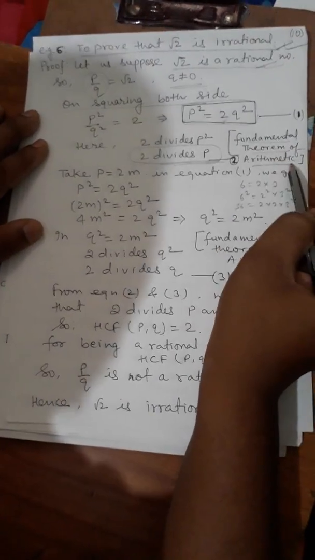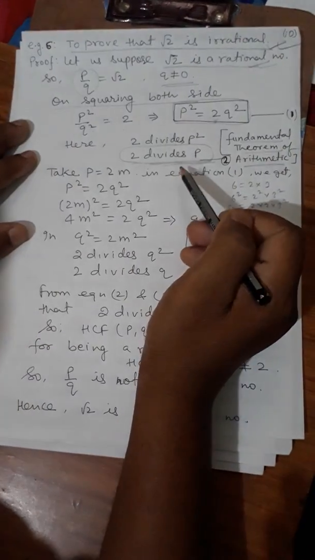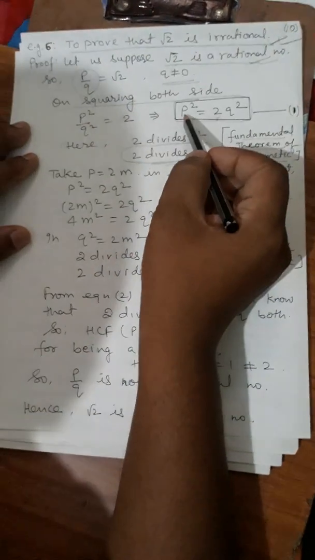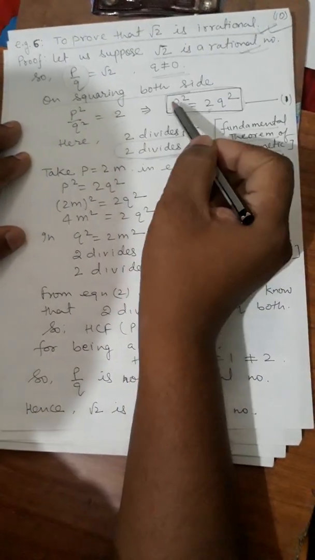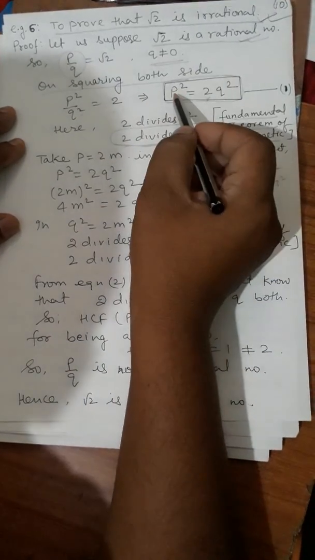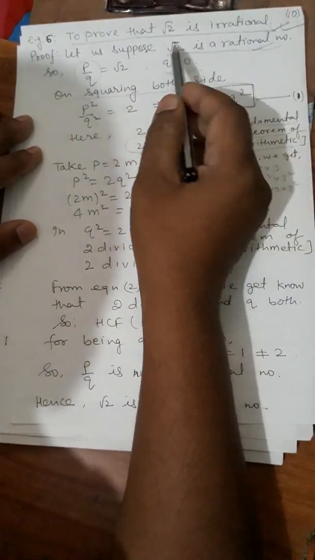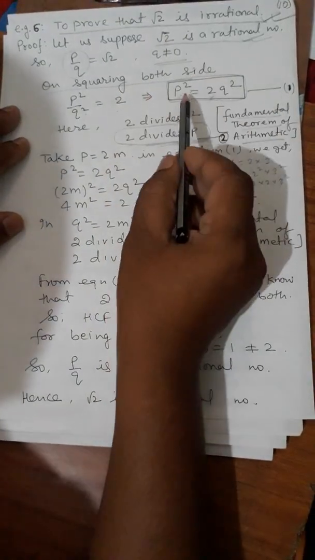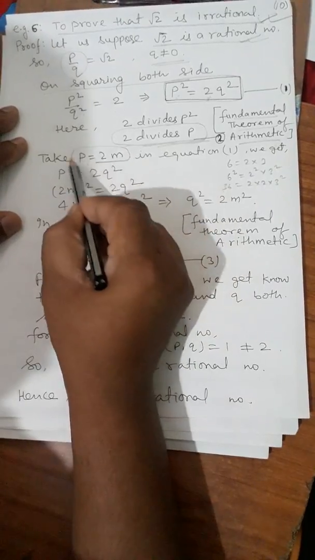Fundamental theorem of arithmetic. Okay. Now, if the root is 2, we have to take 2m in the place of p. If the root is 3, we can take 3m here. If the root is 5, 5m. So here the root is 2, and in the place of p we can take 2m.